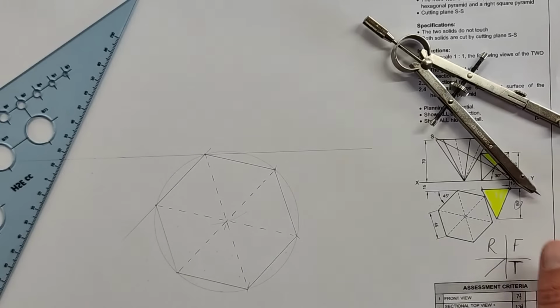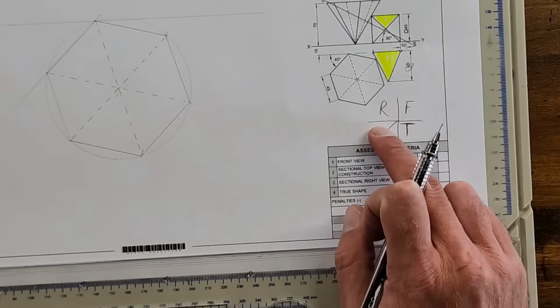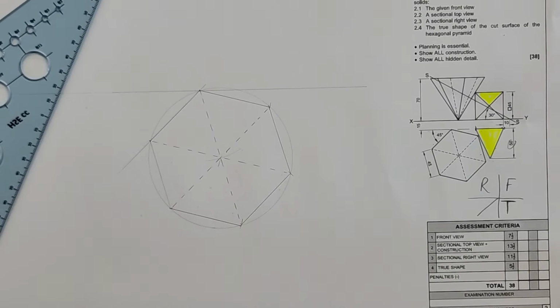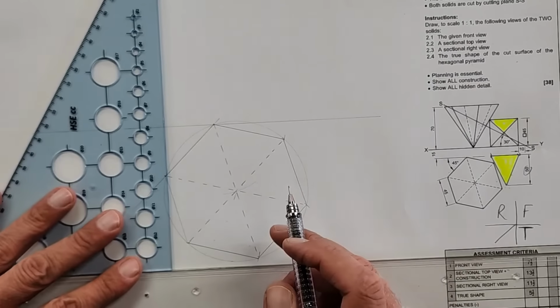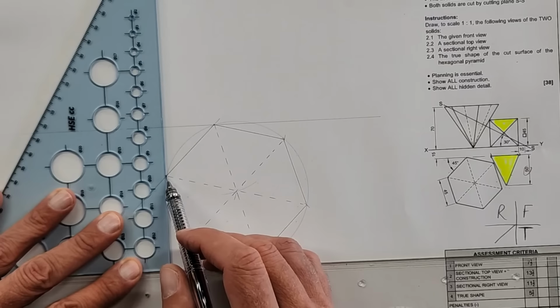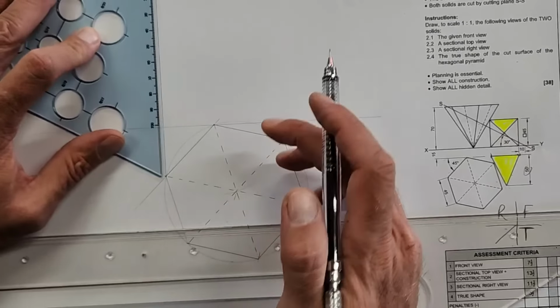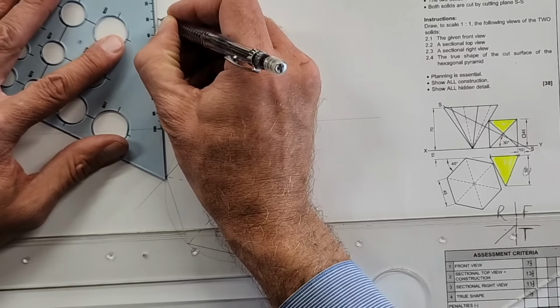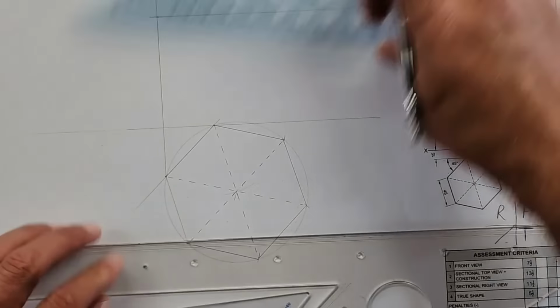So in your planning, it was important to understand the layout, something like this, and then you have an empty page to start with. So that's my top view. Directly above that, it's 70 up here. Measure that 30. It goes across as a construction line.